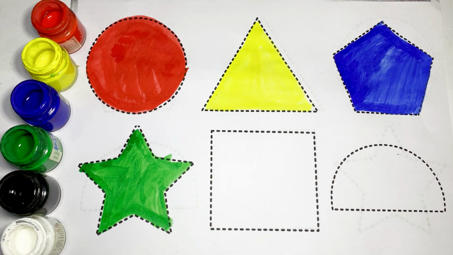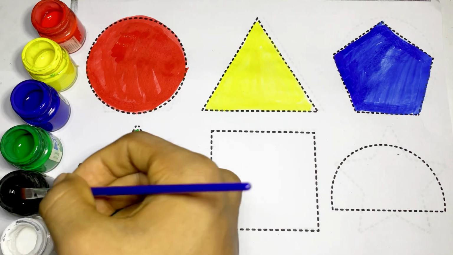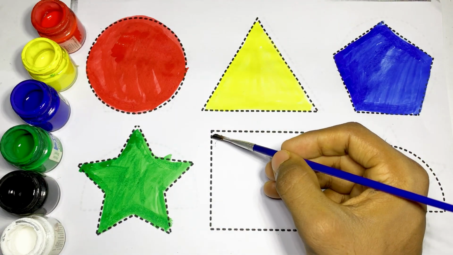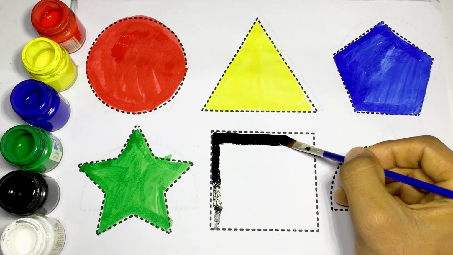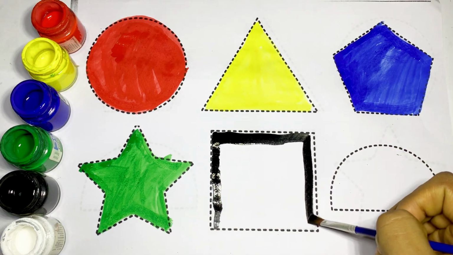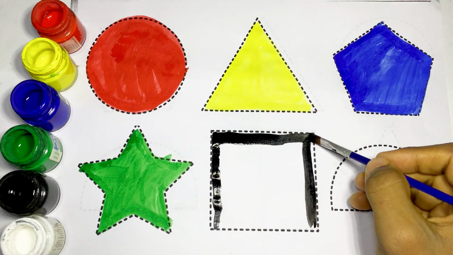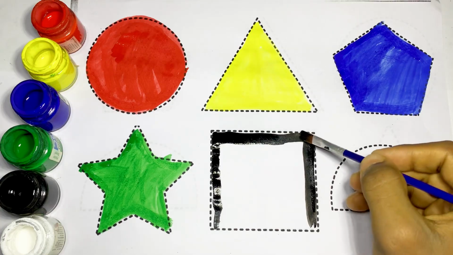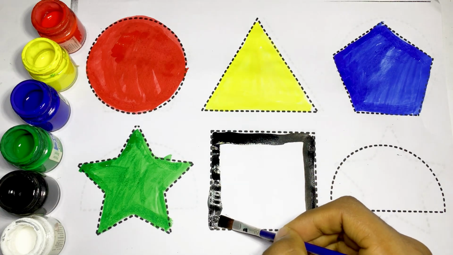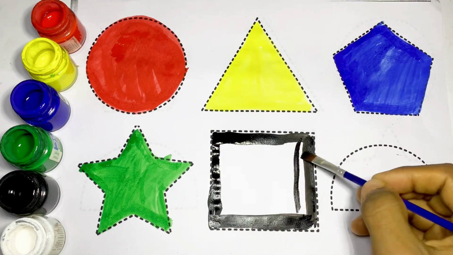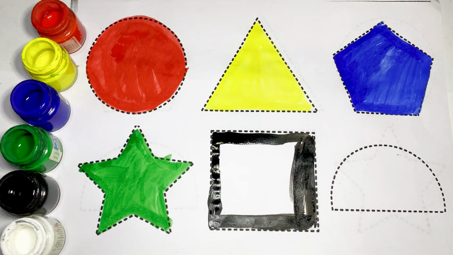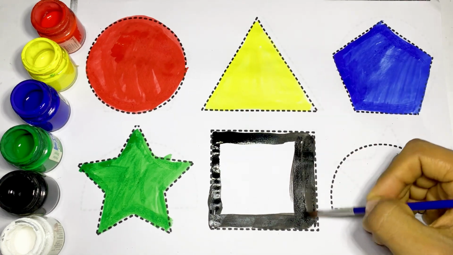Kids, next is the square, the shape of a square, and use black color. Black color, the shape of square.